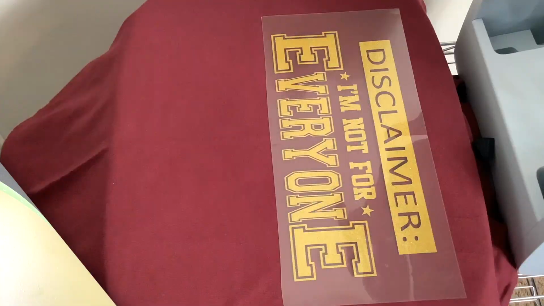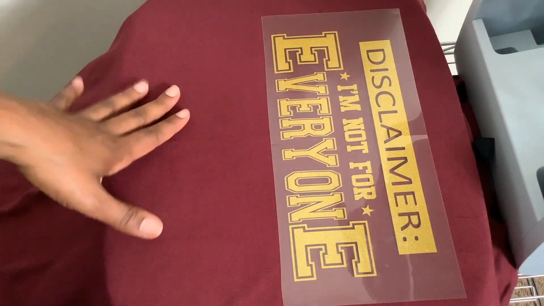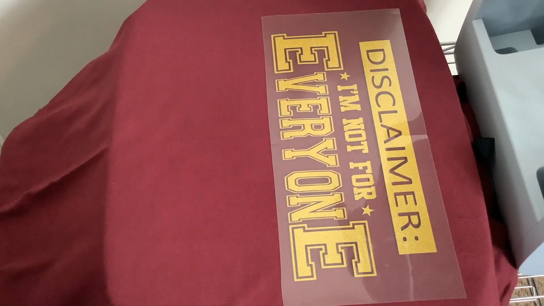So here I am at the heat press. I have my design already placed on my shirt. I did lint roll the shirt, and I pre-pressed it to remove the moisture. So now I am going to press the design onto the shirt at 305 degrees for 20 seconds.